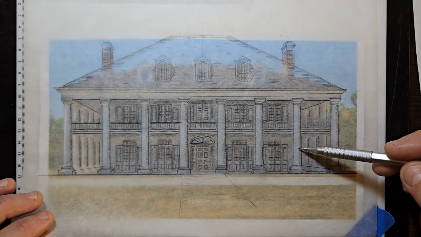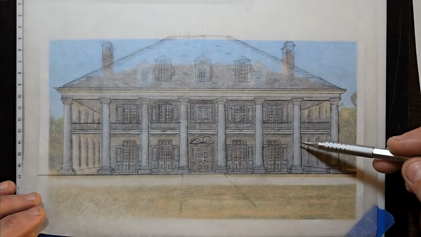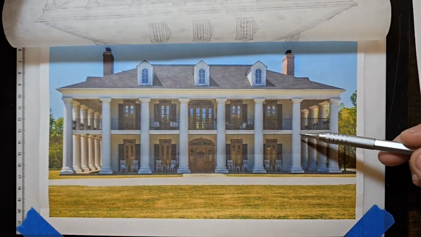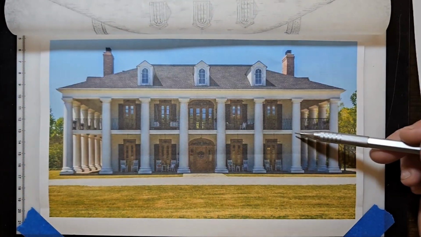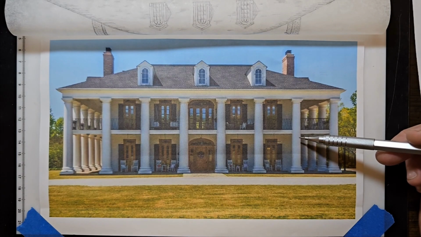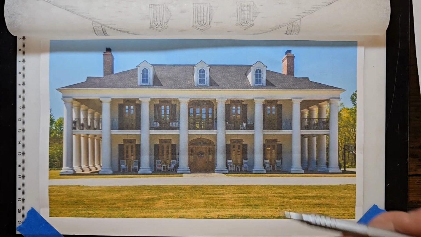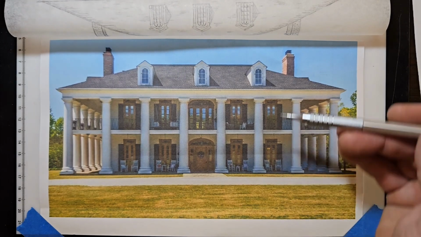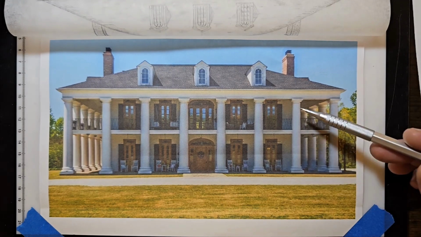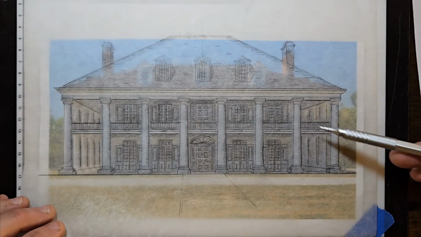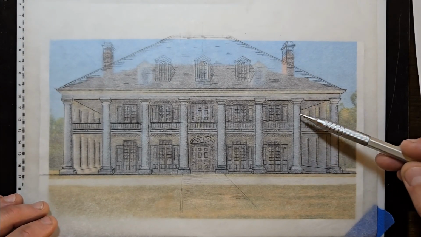I made these columns a little bit more narrow than what they are here. And in doing so, it makes these columns look a little bit on the fat, squatty side. This building, being as wide as it is, needs all the help it can get to give it more verticality. And I think a more slender column would have helped with that. This is probably more in the Doric order, maybe 1:8.